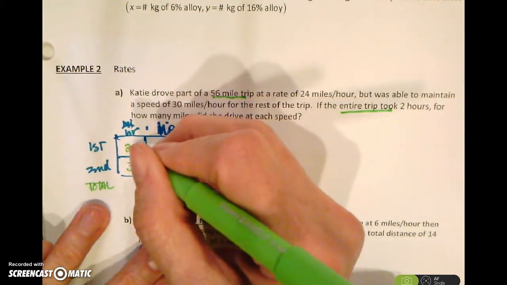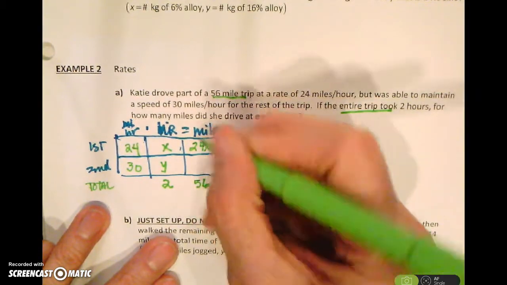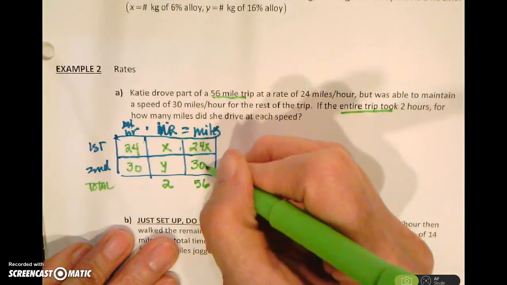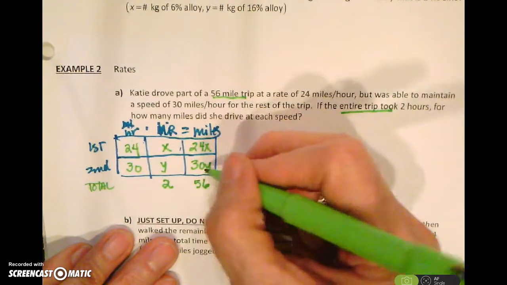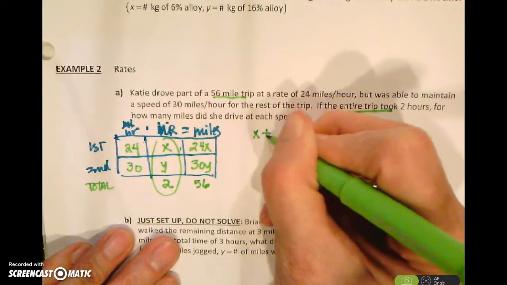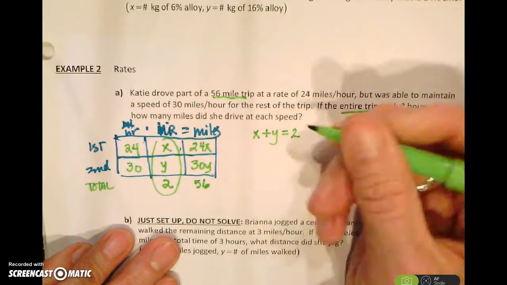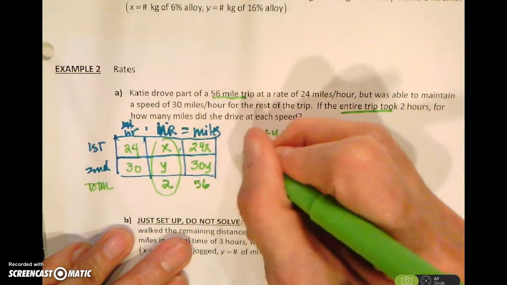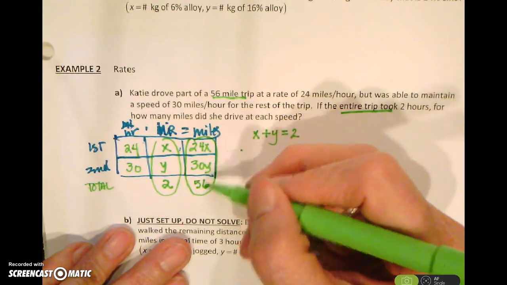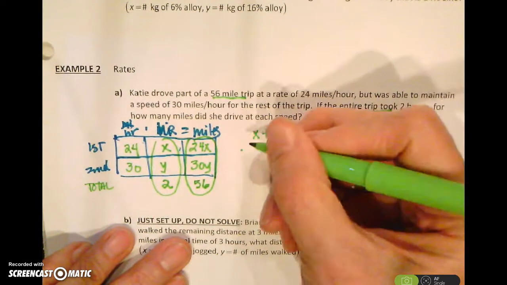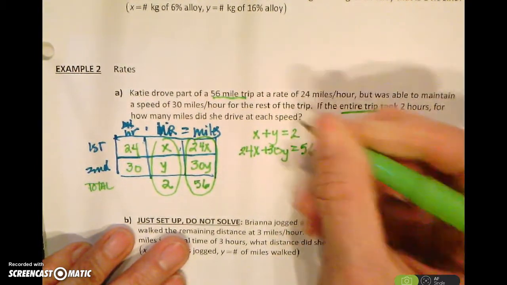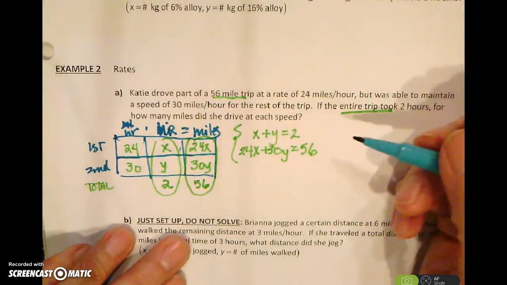And then we know that if we multiply the 24 times the X, it will give us the number of miles. First column times second column equals the third column. And then 30 times Y is going to give me the distance, the number of miles that she traveled at 30 miles per hour. And we can see our two equations here. The number of hours that she traveled, X plus Y, the first plus the second, is going to be a total of 2 hours. And then 24X plus 30Y is going to be equal to 56 would be our other equation. The number of miles for the first part plus the number of miles for the second is equal to the total number of miles. So underneath here, I'm going to put 24X plus 30Y is equal to 56. And here is my system of equations that I'm going to solve.